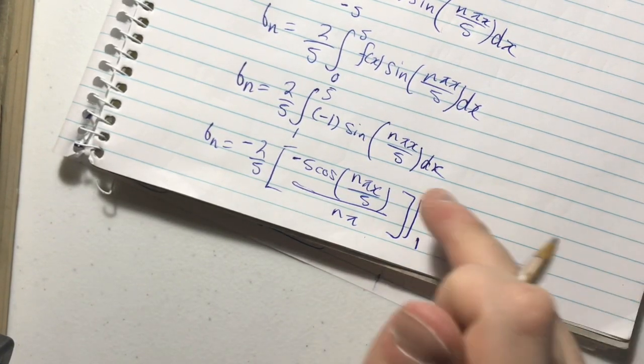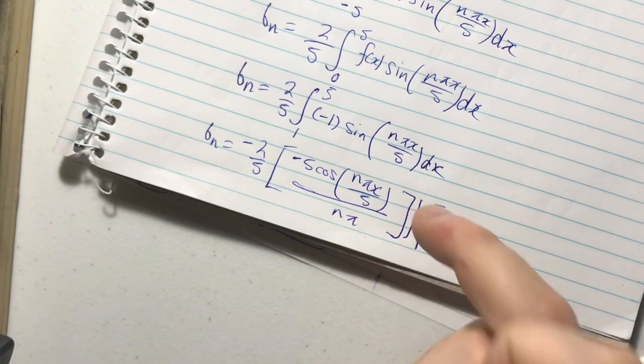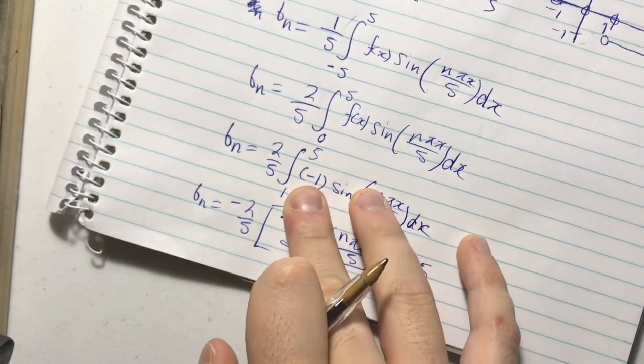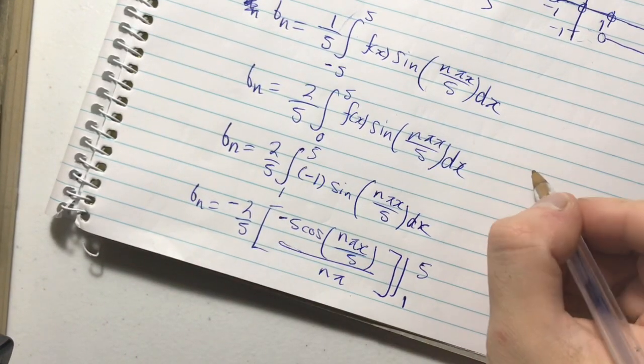I'll just quickly end this video before evaluating this integral and finding the final answer, which means I am splitting this video into 2 parts. So I want to show you just how I get this answer here. And it's really simple. It's just a u substitution.